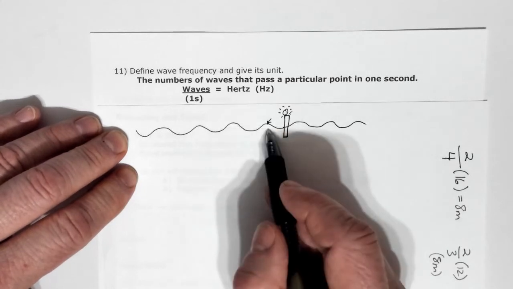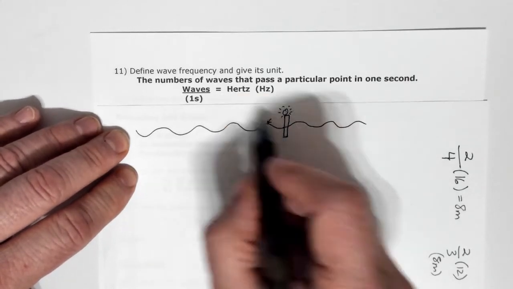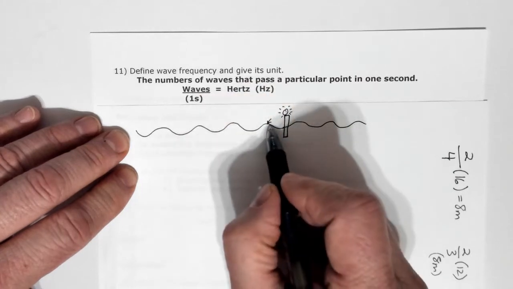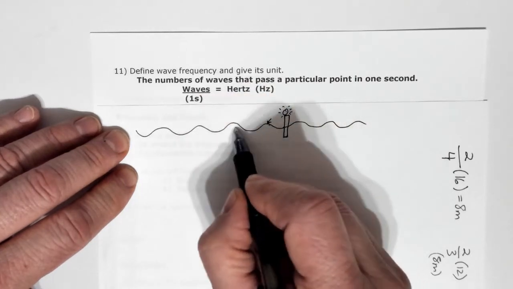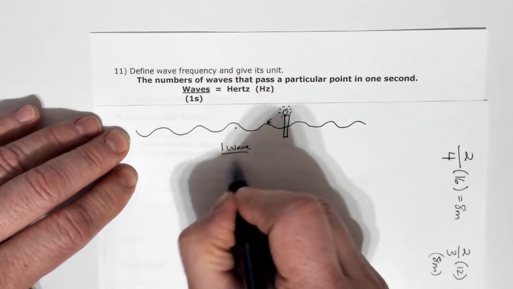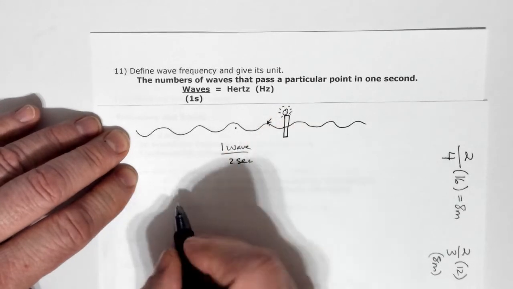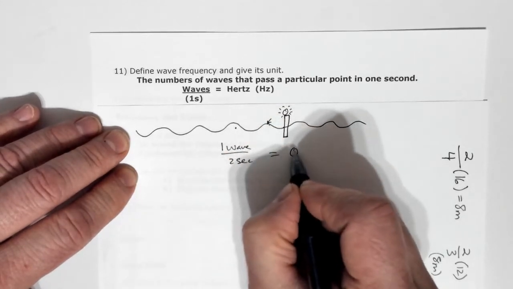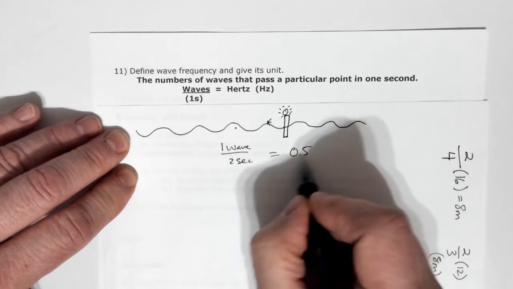So if it goes off every 2 seconds, we would have 1 wave, and the light goes off peak to peak. It takes 2 seconds, and then takes 2 seconds. 1 wave takes 2 seconds. Okay, so its frequency would be 0.5 per second.